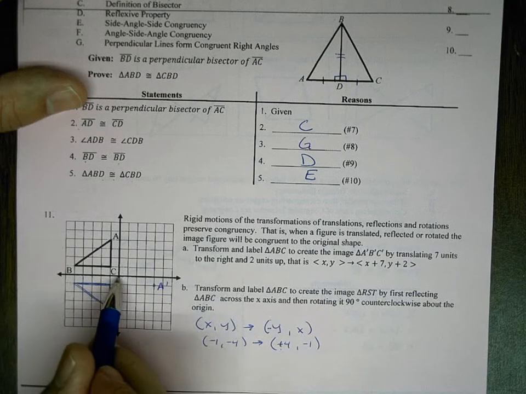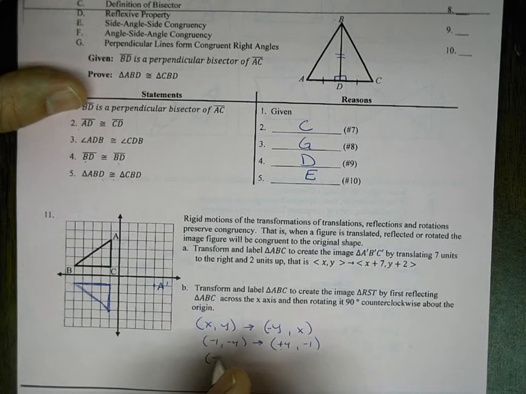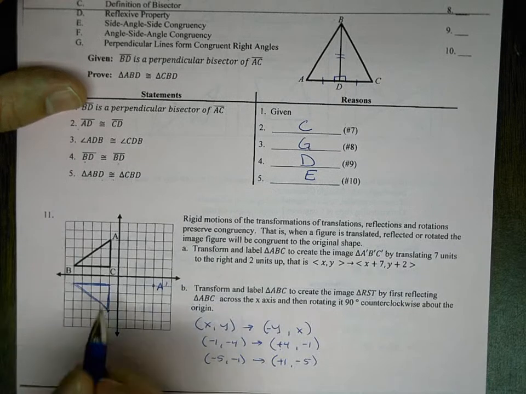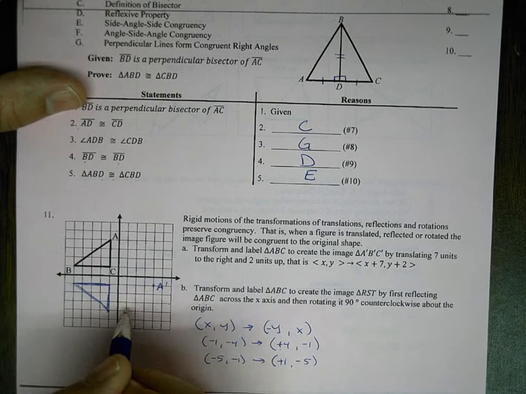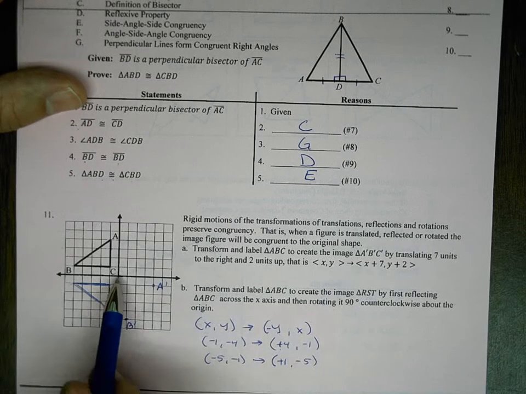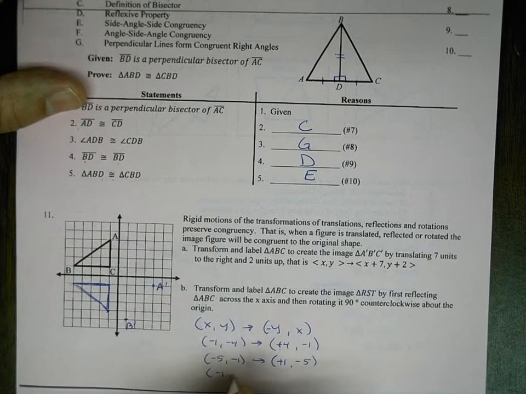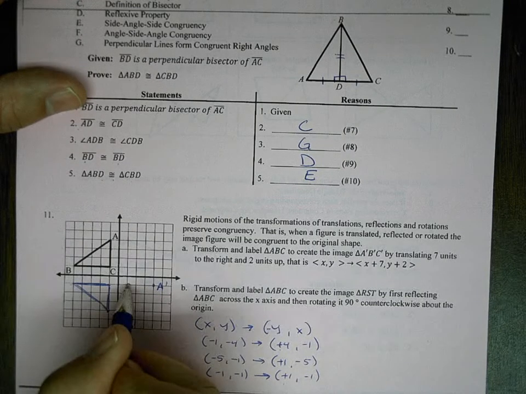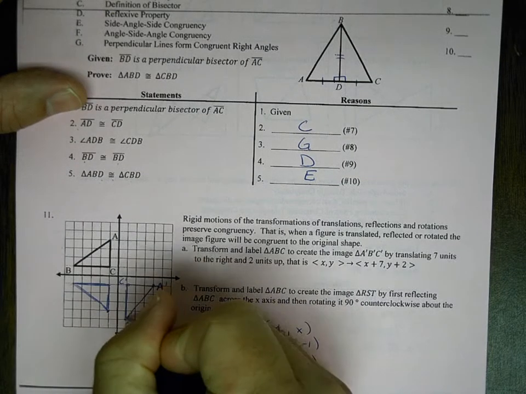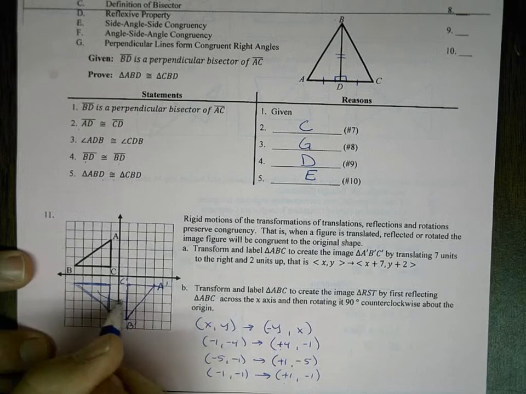B is at, let's see, -5, -1. We switch, so -1, -5, and our new x becomes the opposite. So we go to 1, -1, 2, 3, 4, 5 right here. That's B prime. And C is at -1, -1. Switching them really isn't going to make any difference. And we change our new x to the opposite, so we end up with 1, -1. That's C prime, and we end up with this triangle right here, rotated 90 degrees counterclockwise.